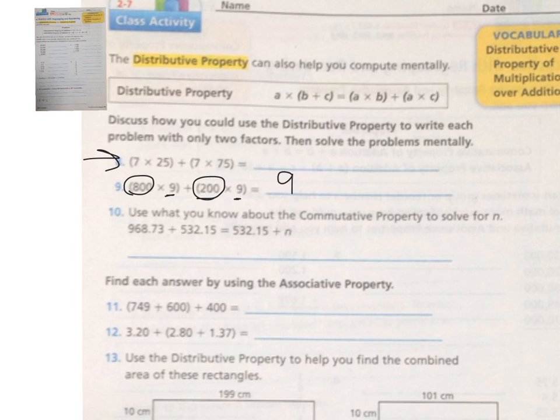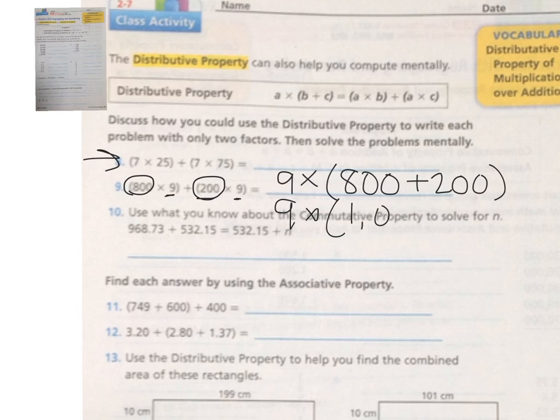So then we're going to multiply that by the sum of those other 2 numbers, which is 800 plus 200. Again, using our mental math here, we know 800 plus 200 is 1,000. Okay, so now we have 9 times 1,000, which we can easily do in our heads, and we know that that is 9,000. Okay, so there's one example of how to do that mentally.